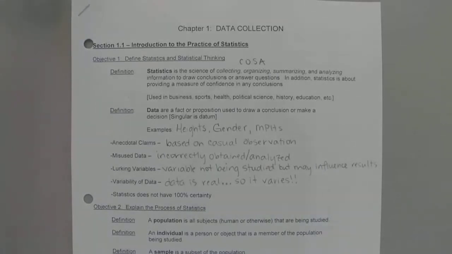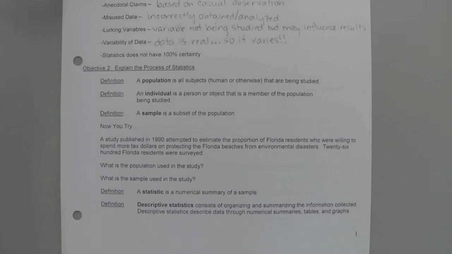All right, so let's get into objective 2, explaining the processes. Nothing too exciting here, but there's some definitions that we definitely have to feel comfortable with. One is a population, and a population is what you think. It's just everybody, right? The population of Lewis and Clark is everybody that goes to Lewis and Clark. So whenever we're studying something, we have to identify the population. It could be human or it could be otherwise. We might be studying, again, the cars in the parking lot, right? That would be our entire population.